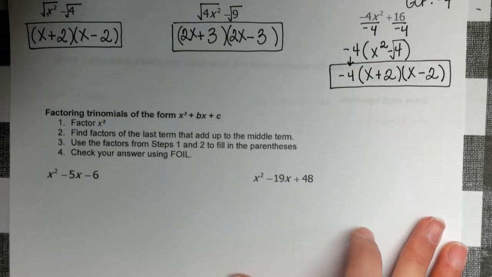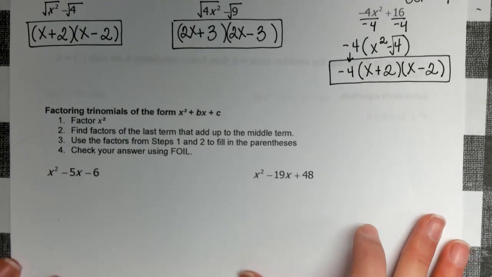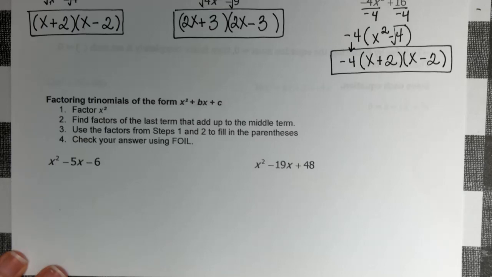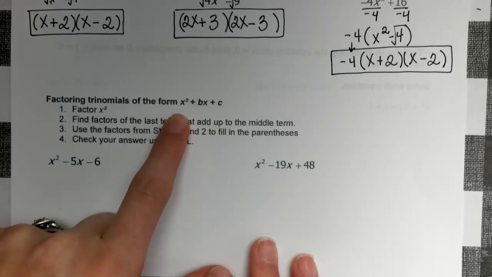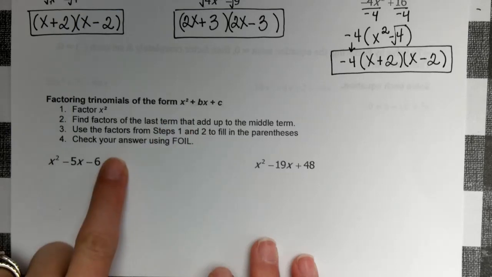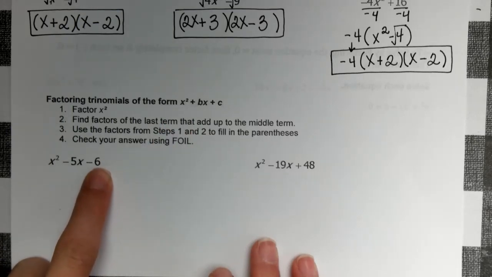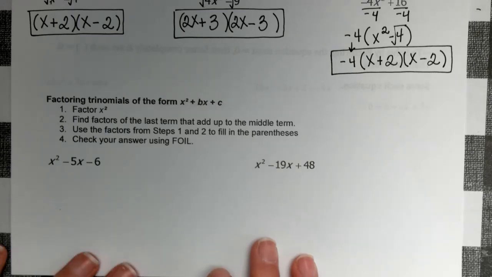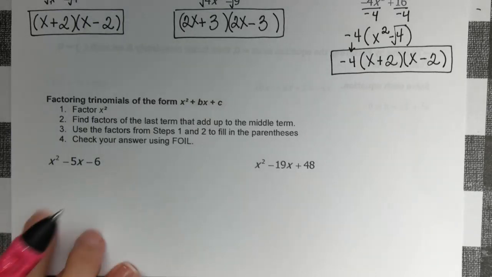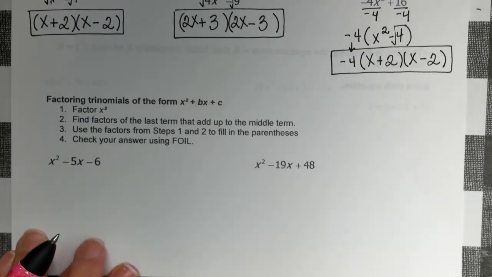Now when we do trinomials, that's when you have three terms. Okay? Your x squared, if it does not have a number in front, it doesn't have a coefficient, all you're doing is taking factors of your last term to add or subtract to give you your middle. Okay? And I'm going to write over to the side the pattern that we're going to look at and how you know, depending on your last term, what your factors should look like as far as signs go.